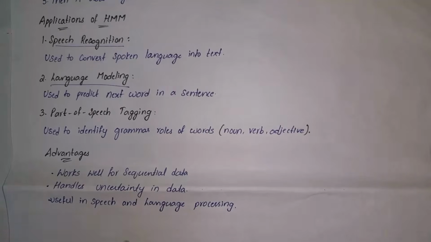These are the advantages. This model will work on sequential data, like whatever data comes in order. How are you? It is in order. So in sequential data, this model will work well, and this model can handle uncertainty. If there are any mistakes in our word, that can be identified, and this model is used to identify the speech and language of the person.